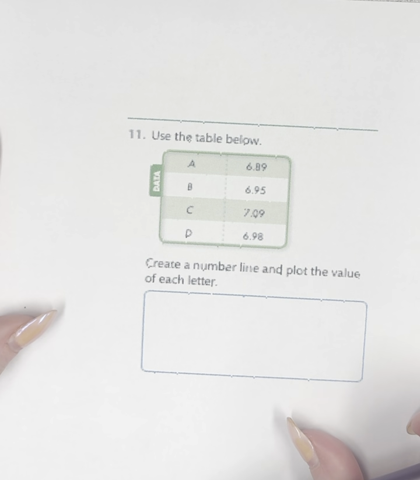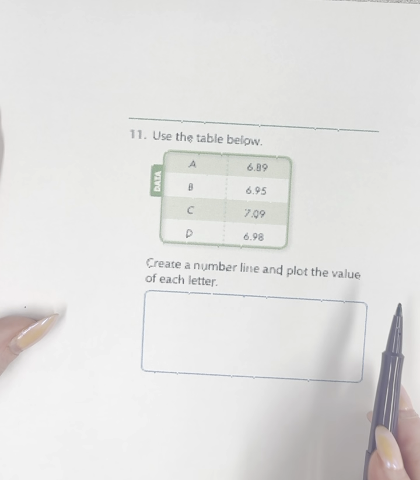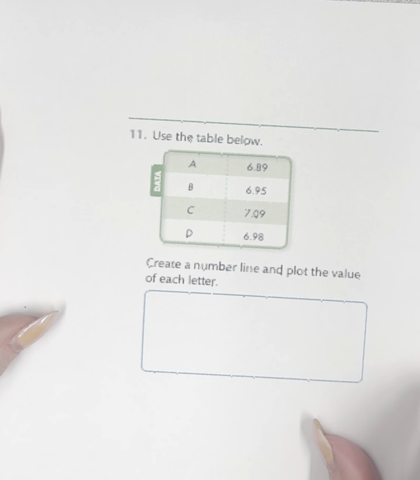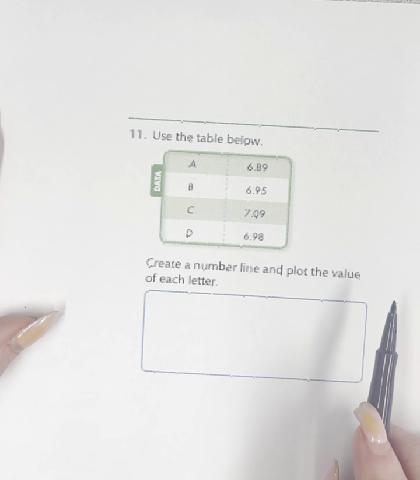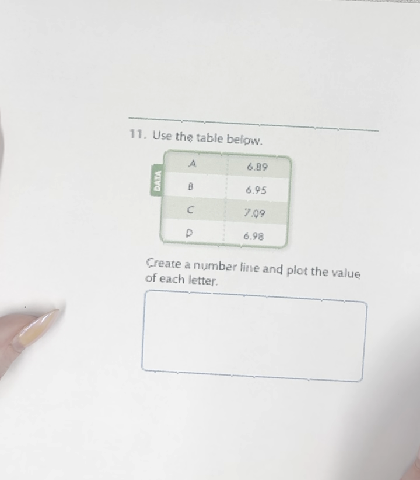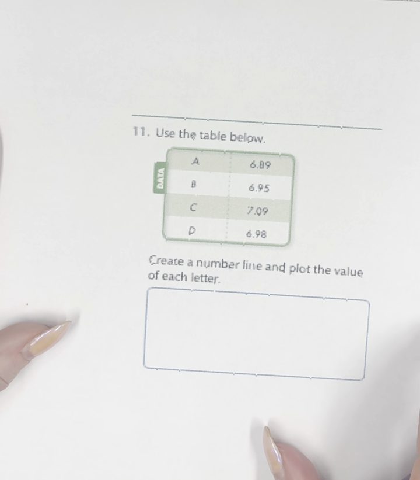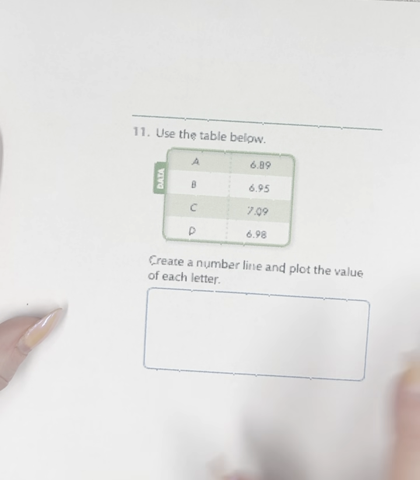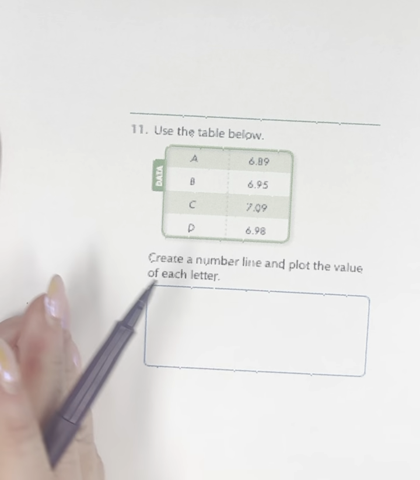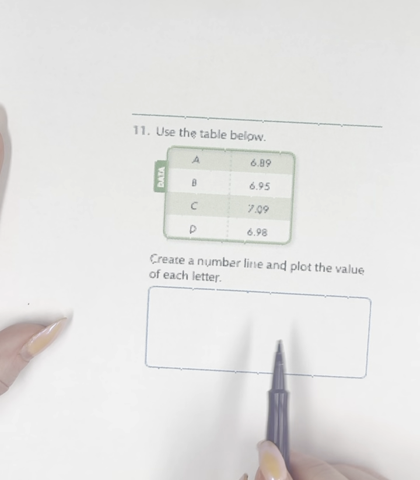2 more questions. Okay. Use the table below. I have A is 6.89, B is 6.95, C is 7.09, and D is 6.98. Create a number line and plot the value of each letter. Now I'm going to tell you something. I am not measuring to see if you know exactly where these plotted points live on a number line. We want to know, do you know how to put these numbers in order?